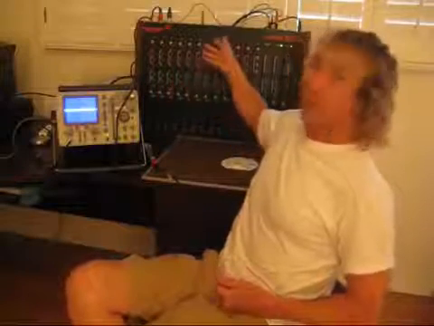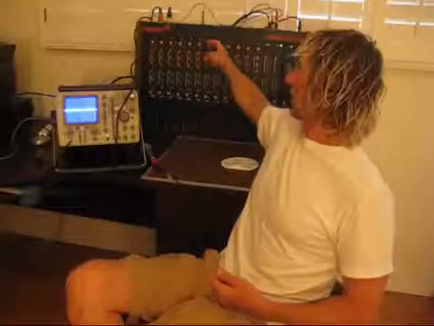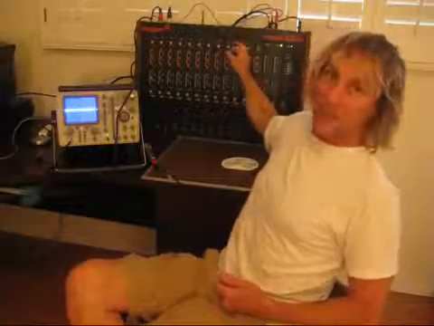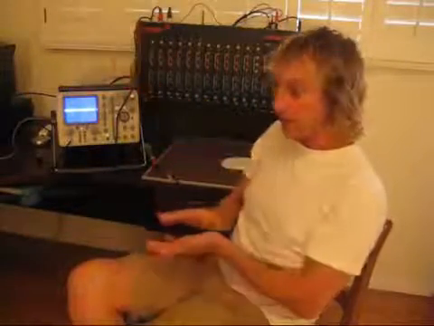In order to understand gain structure, there's two basic types of level controls that we deal with in audio gear. One of them is a gain knob, which is basically a little amplifier. The gain knob controls the amount of increase in volume or in level and voltage to the signal that's coming in.